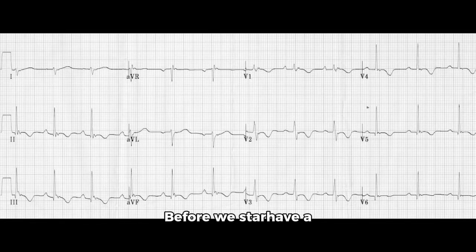Before we start, have a look at this ECG and try to figure out your diagnosis based upon ECG findings. Alright, this is an ECG of a patient with arrhythmogenic right ventricular dysplasia, also known as ARVD.